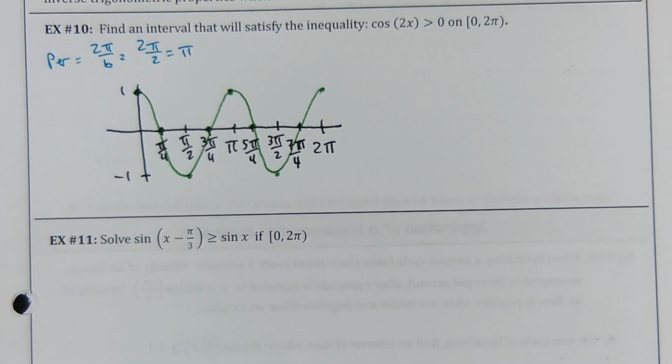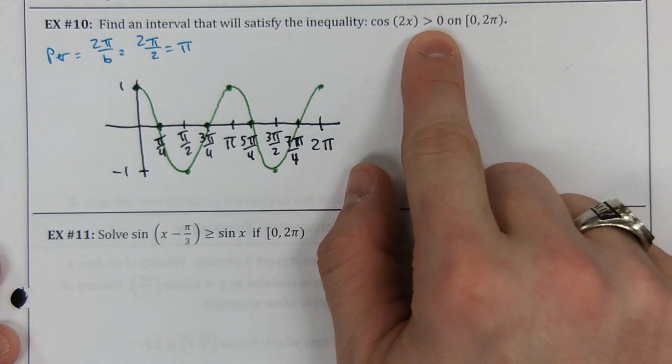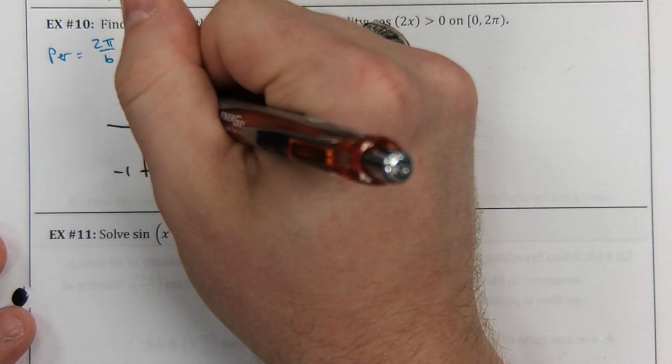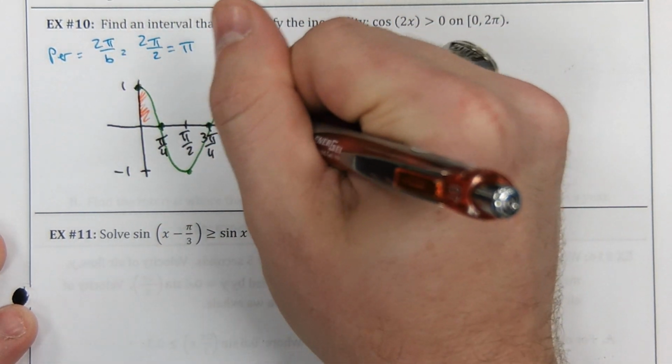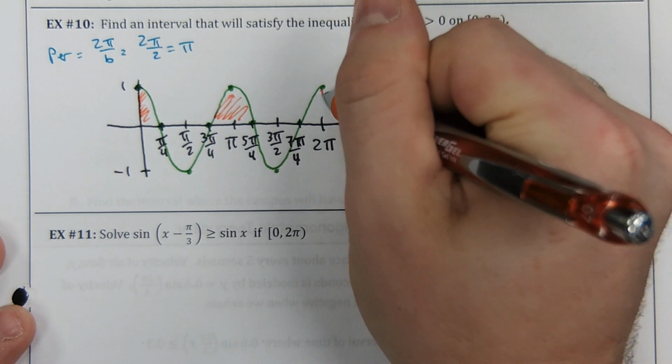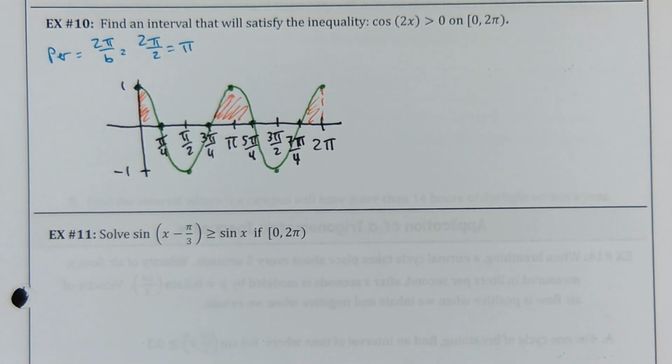We are hunting for where this thing is greater than 0. So that's going to be this zone, and that zone. It does not say 'or equal to 0', which means when my cosine wave is on its midline, that is not part of my solution set.